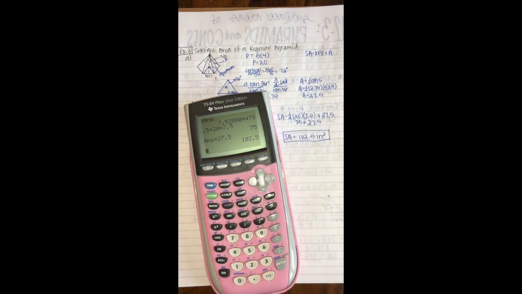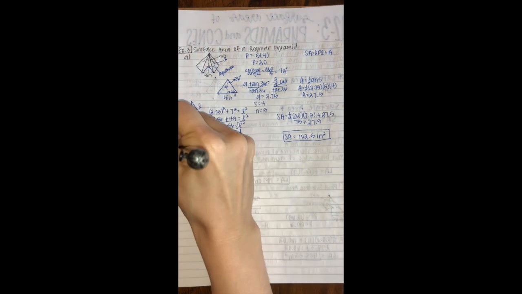So it works the same way we just did the last problem. You just have to use that 1/2 ANS, so it's a little bit harder because you have to do a few more steps.